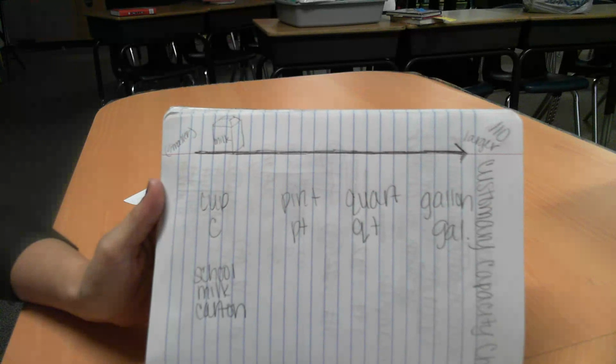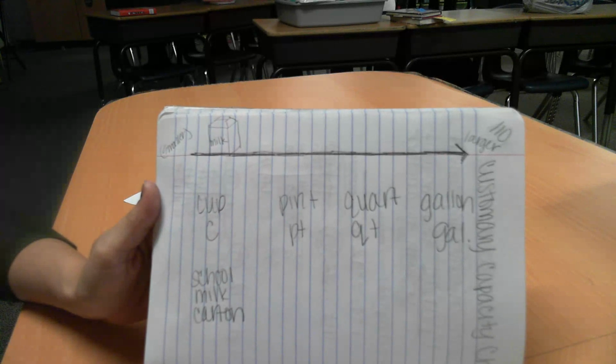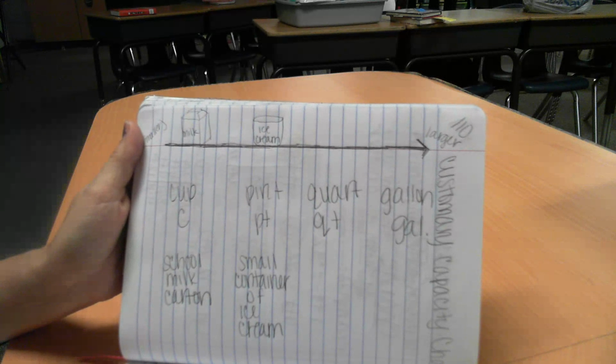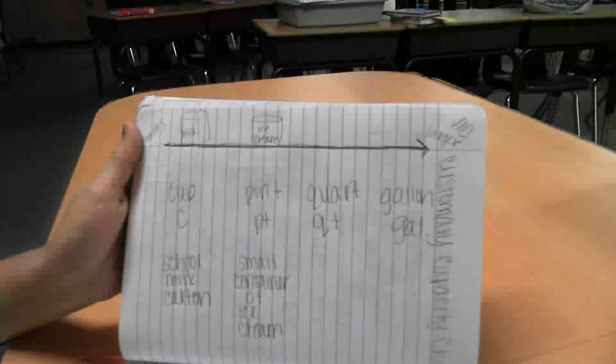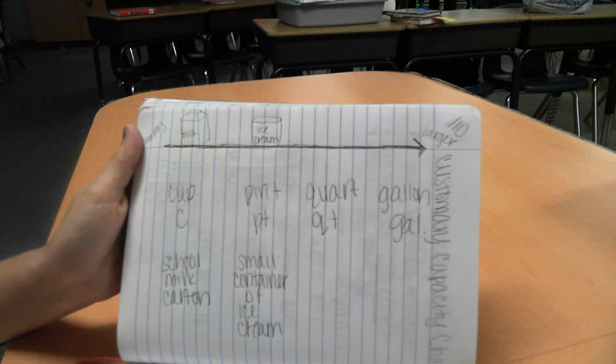All right, so we're going to start with cup. And for cup, that's about 1 school milk carton. So one of those cartons of milk from the cafeteria, the little ones, that's about a cup. So let's write that one down, draw your picture up here, and then I'm going to show you examples of each of these tomorrow also. A pint is like one of the small containers of ice cream, like when you can get your own at the store, not one of those big gallon ones that you have to share with the rest of your family. You get the pint, which is like the little individual one. So it's the small container of ice cream.